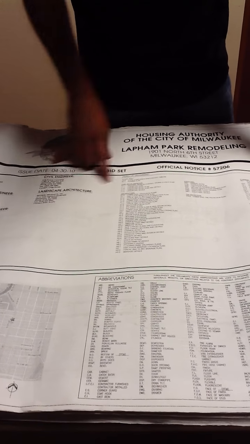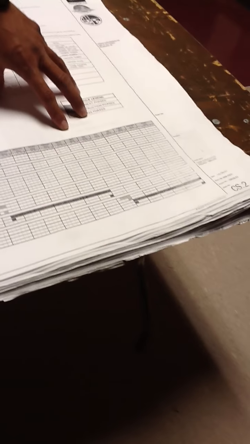So there's a cover sheet, that's this number, cover is CS2, and then you look in this lower right-hand corner, and you will see a CS2. Open this. This is a construction schedule. It's called a Gantt chart, and that kind of shows you the progression of the project and how long it's going to take.